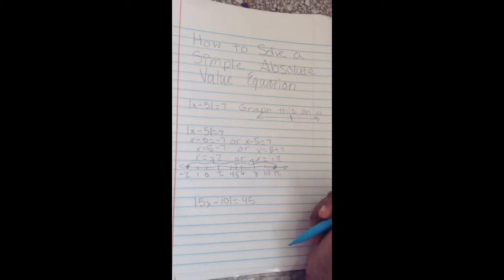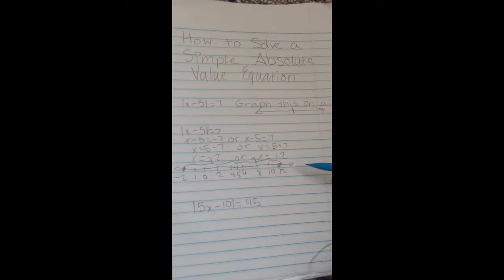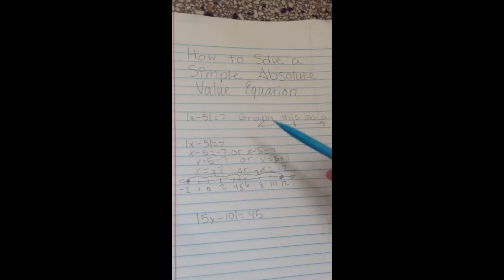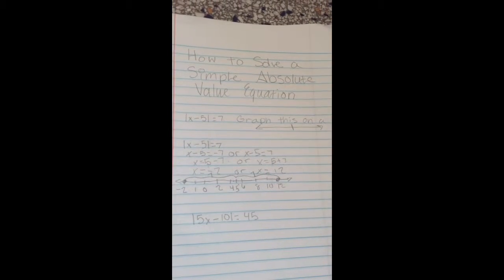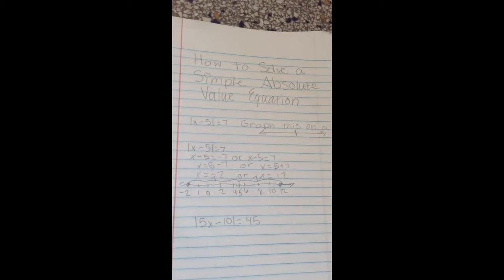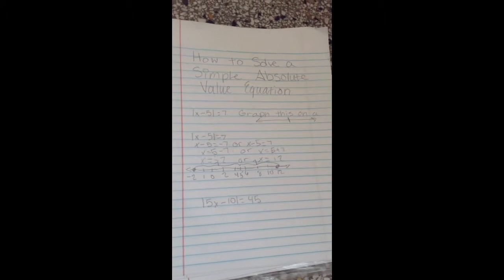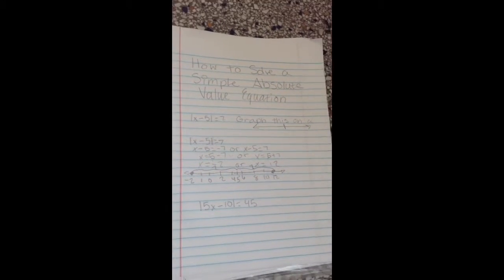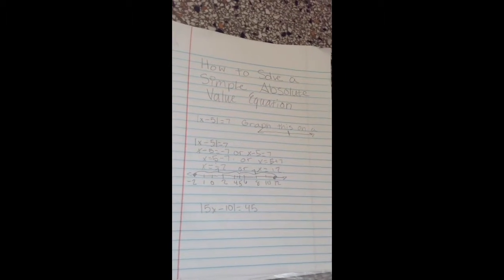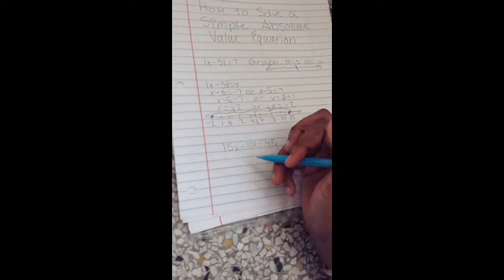So you're basically gonna do what you did in the simple absolute value equation, but instead of writing equivalent equations, it's basically the same thing, but you're changing 45, which is the same thing.